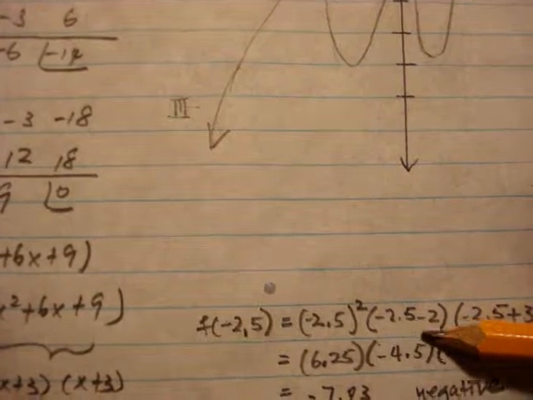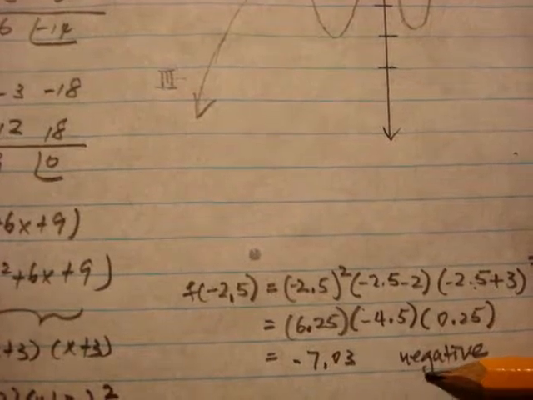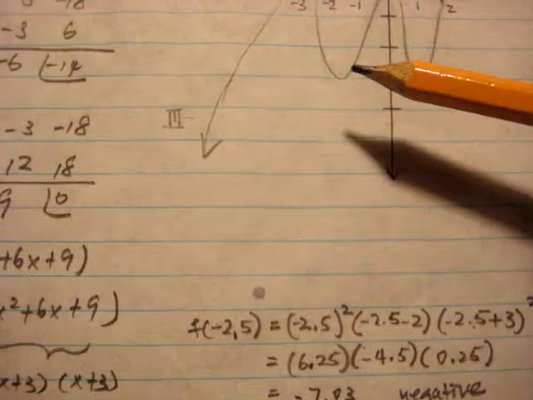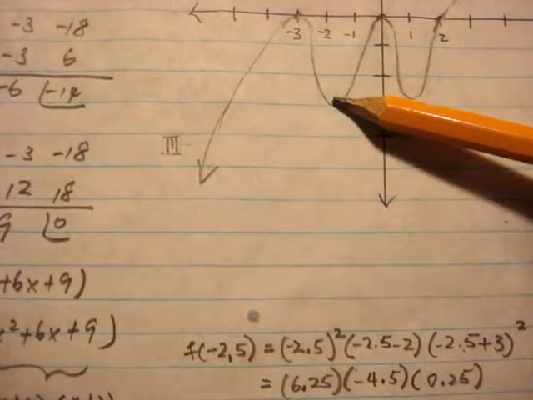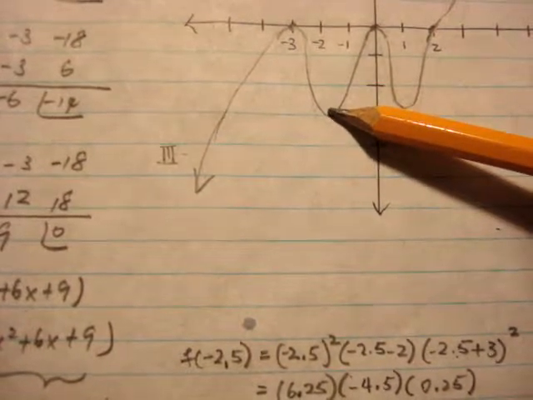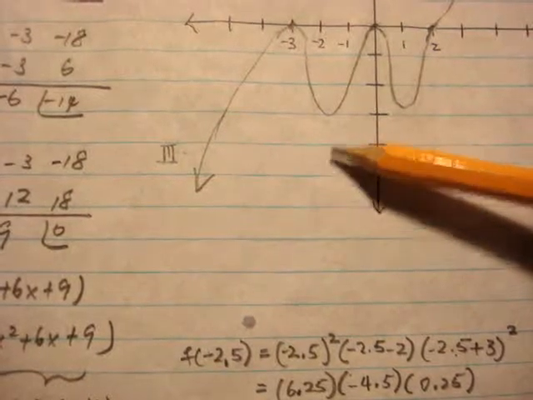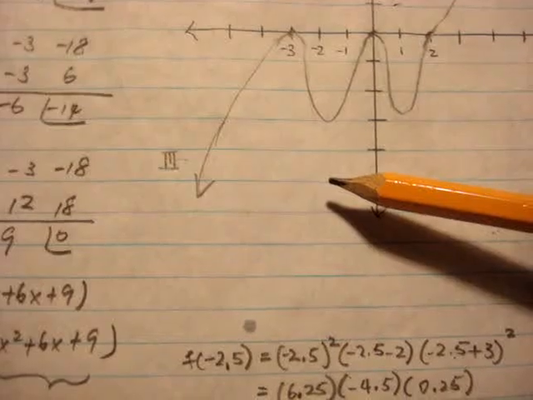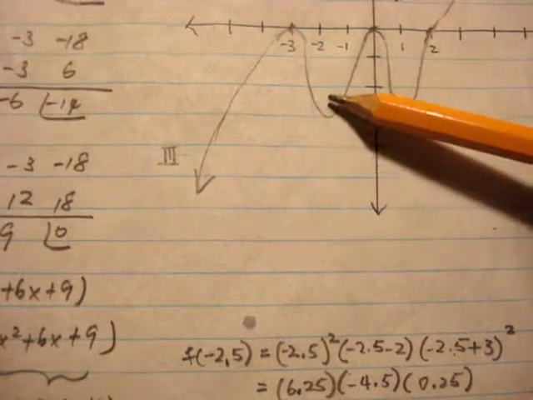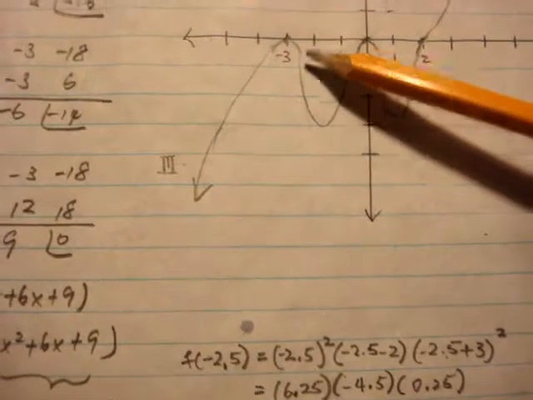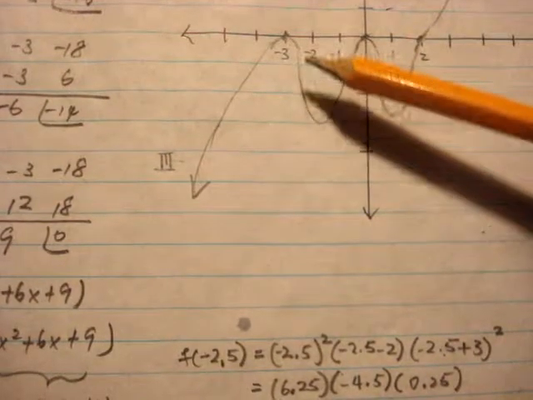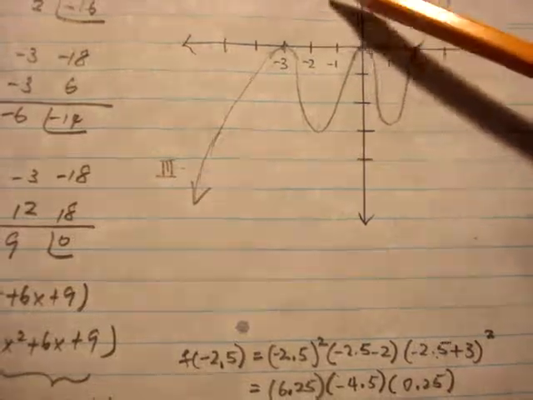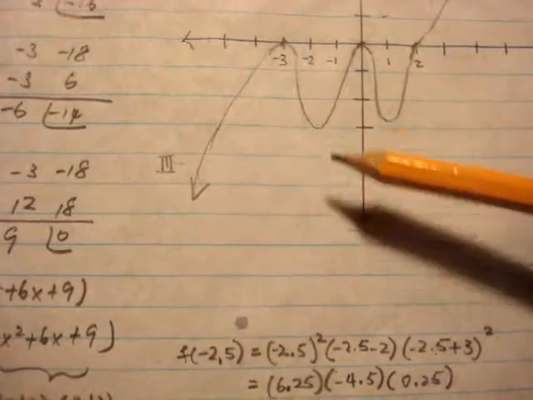When you solve for it, it'll be negative. It'll be negative 7.03. So it'll be right here. It doesn't matter if you go all the way down to negative 7.03. You just have to know that it's negative. So there's one negative point right here. So you just connect this one with that. It's not positive, it's negative right here.